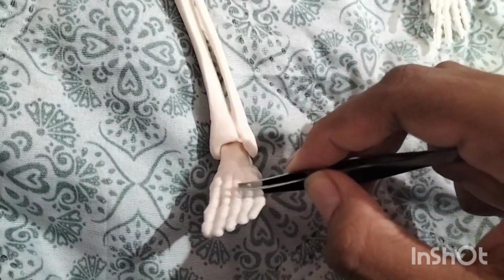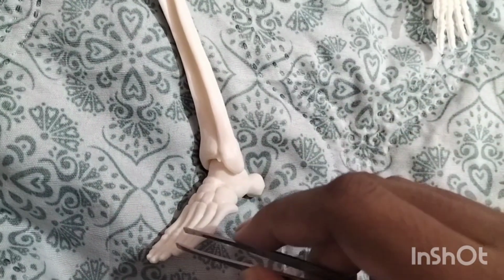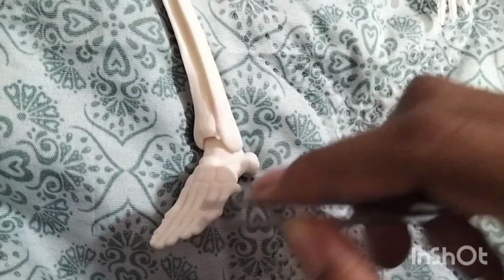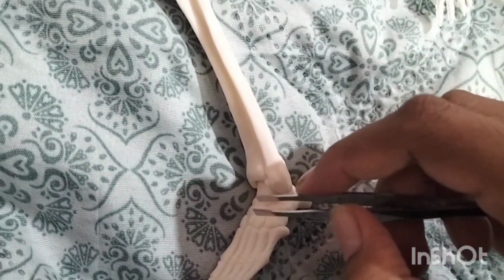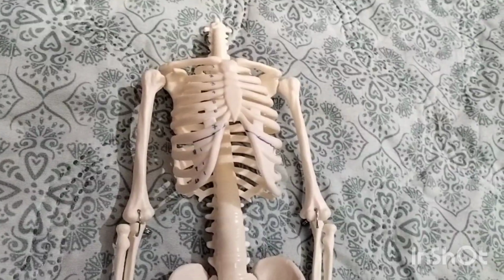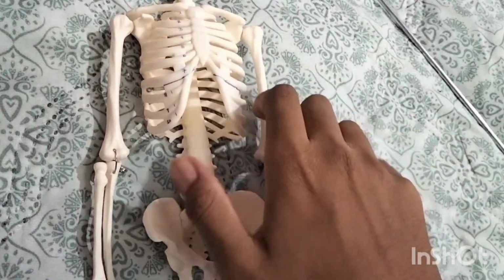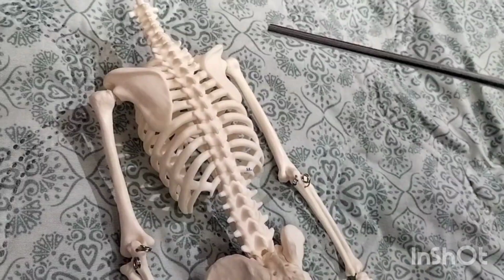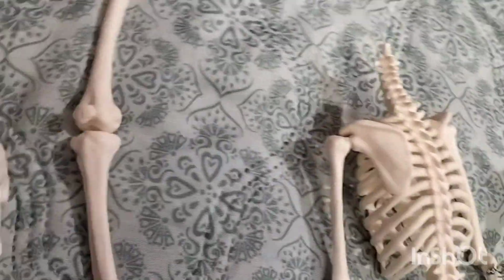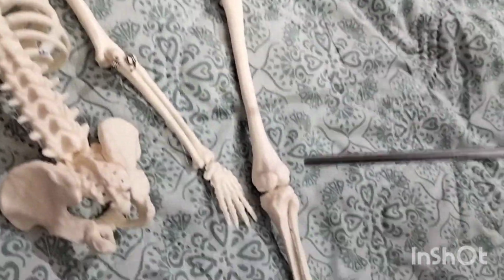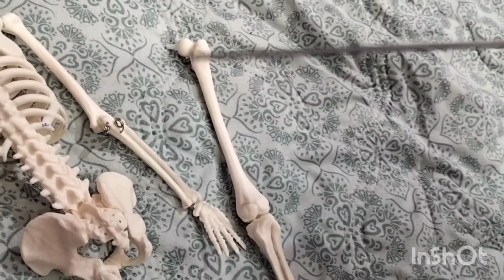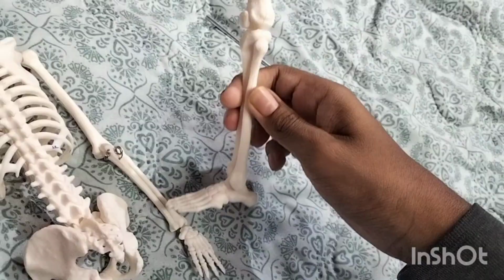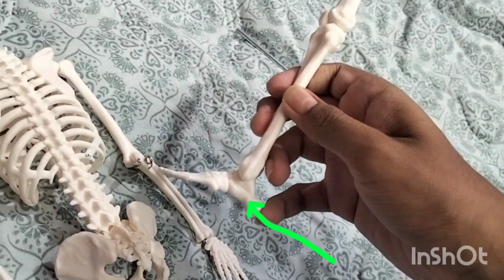These are the tarsals, and these are the metatarsals, and these are the phalanges. Again the same. These are the proximal phalanges, and these are the distal phalanges. Here you got cuboid, navicular, that type of bone. This is the anterior view, and this is the posterior view of the skeleton. Now, as you can see, this is the femur, and these are the tibia, fibula. This is the anterior view, and this one is the posterior view. This is the calcaneus.